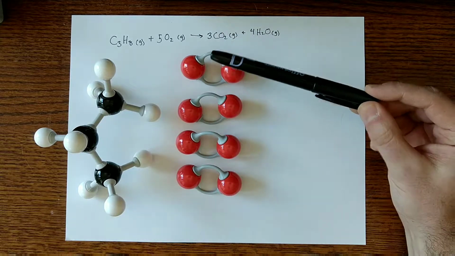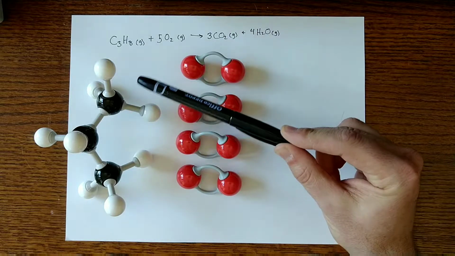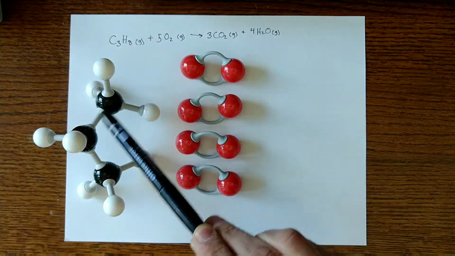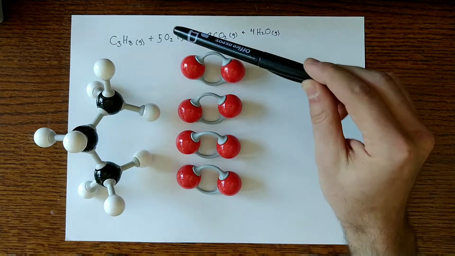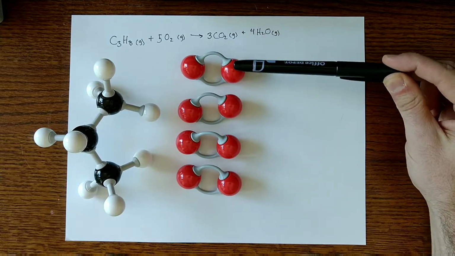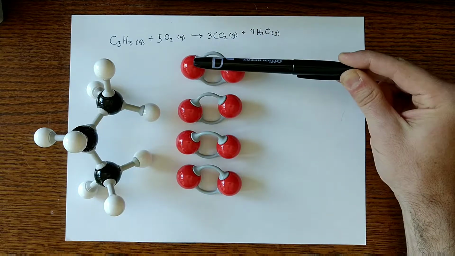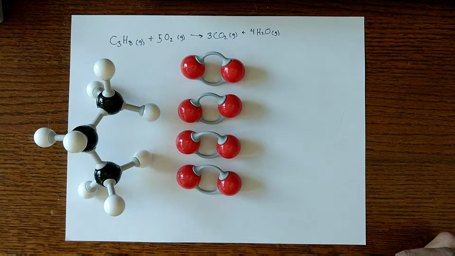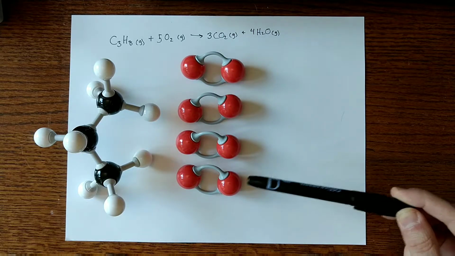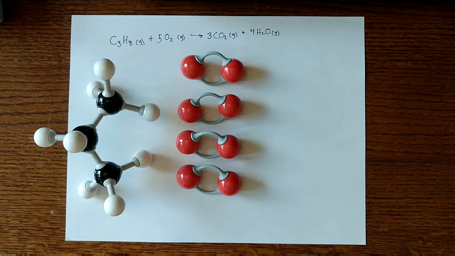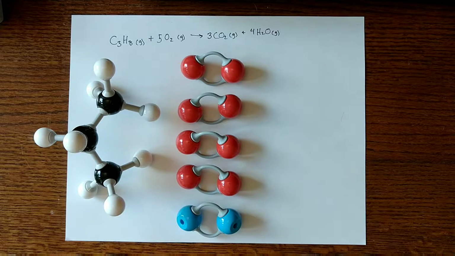So if you're looking at this reaction, we've got one propane molecule, which has 3 carbons and 8 hydrogens. Carbons are represented by the black atoms and hydrogens by the white atoms. And then if you look at this one, you might notice that we're missing one of our oxygen molecules. This is an O2 molecule. There's only 4, and that's because my model kit only has that many oxygen atoms, which are colored red. So I'm going to throw in, but don't be confused, a blue oxygen molecule, which is weird because in most model kits red is supposed to represent oxygen, but this represents also an O2 molecule.